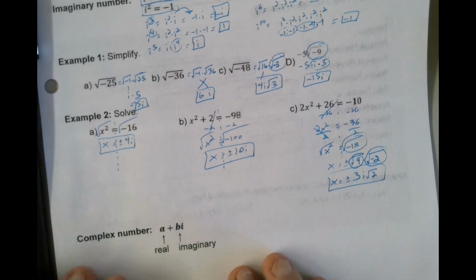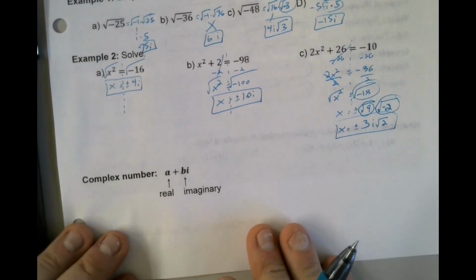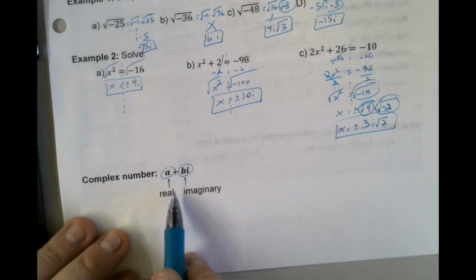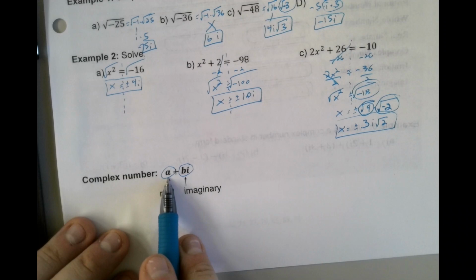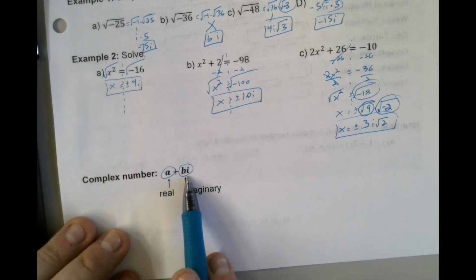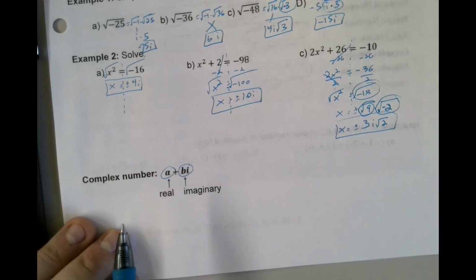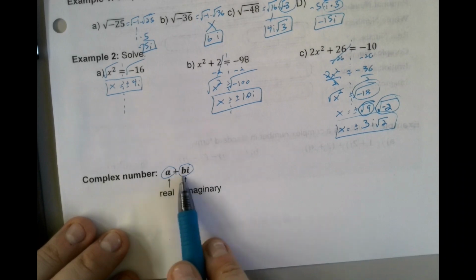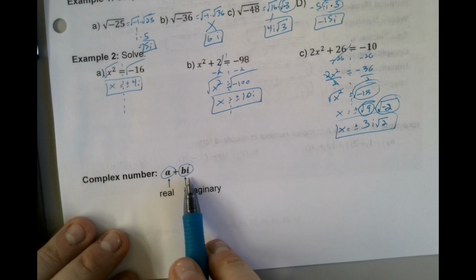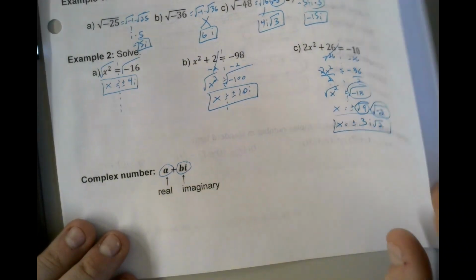So what we're learning is that a complex number has two parts. It has a real part and it has an imaginary part. The real part is the number out front, the integer out front, and then the imaginary part always has the i attached to it. Now, when you get into trig or pre-calc, you're going to learn how to graph a complex number. It's kind of like graphing basic points. The x-axis represents the real number, and the y-axis represents your imaginary part. It's pretty simple, but that's not something I want to focus on for now.